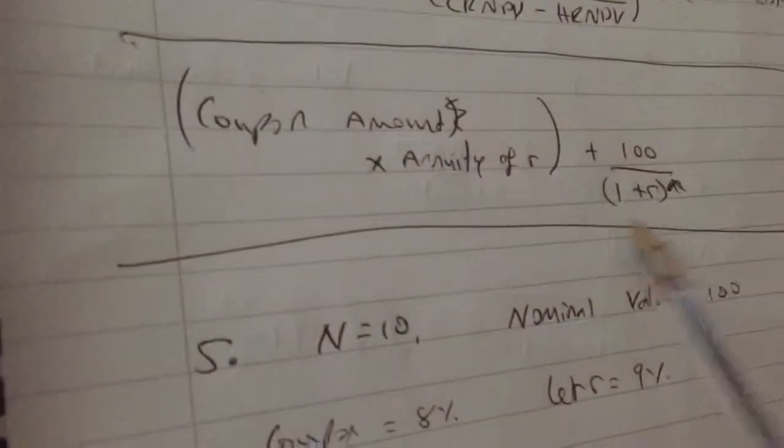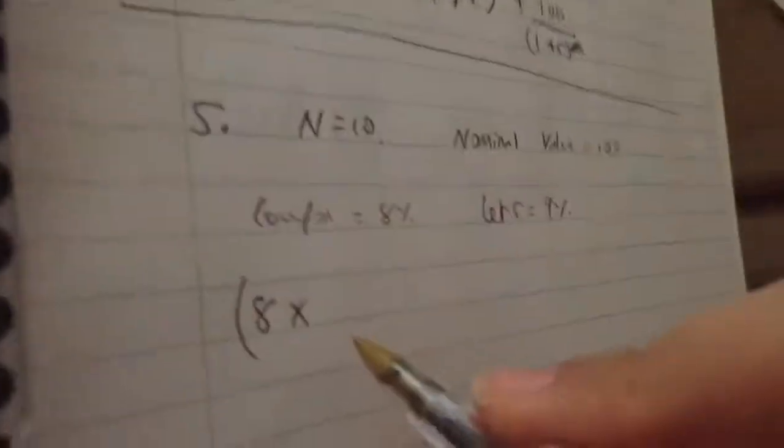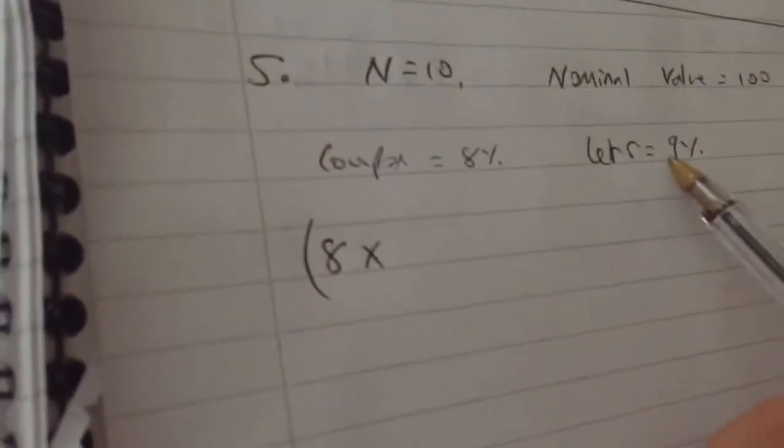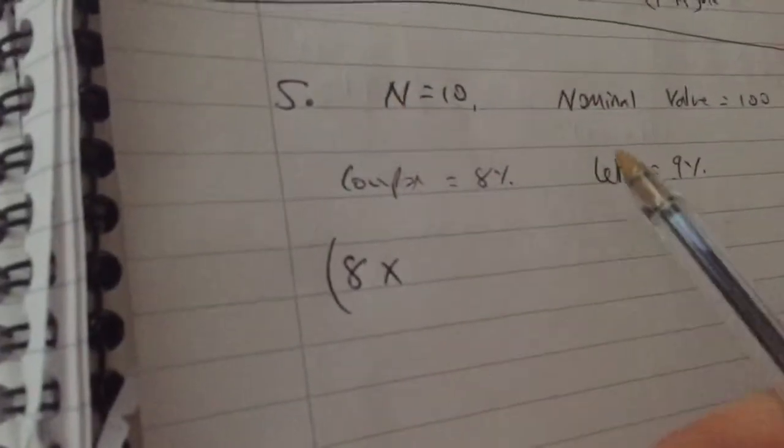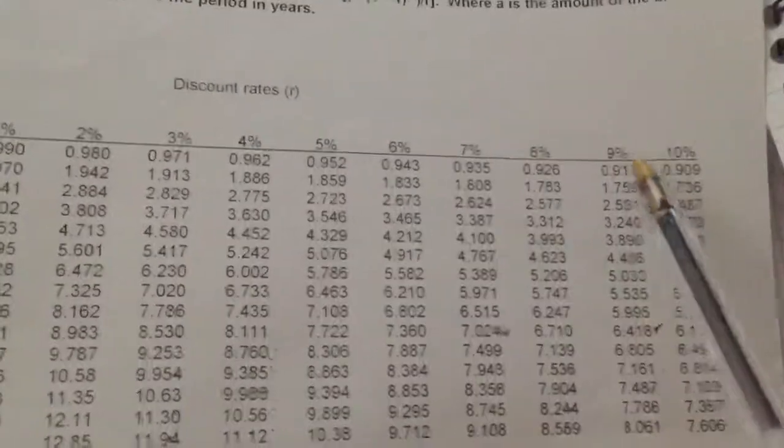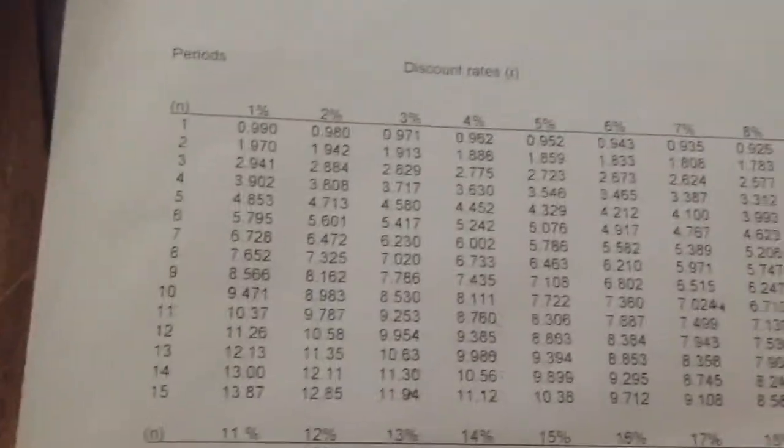So looking at the formula, we know what it is: coupon amount, annuity of R, 100 over 1 plus R to the power n. Coupon amount is 8, so straight away, 8 multiplied by the annuity of R. This time we're looking at let R equal 9% for 10 years. So what's that value? Go to the annuity table. Where is 9%? This is 9%. We're looking for 10 years.